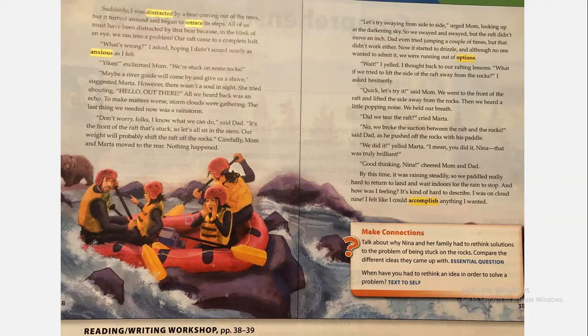Do not worry. Okay, not. Let's try swaying from side to side.